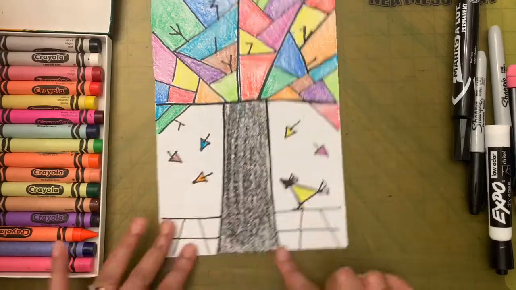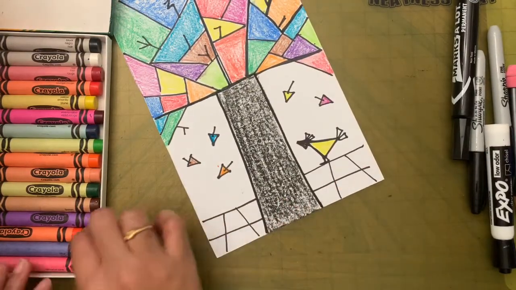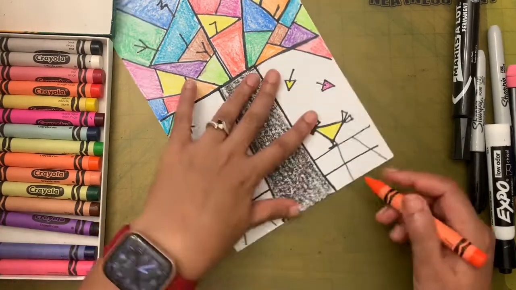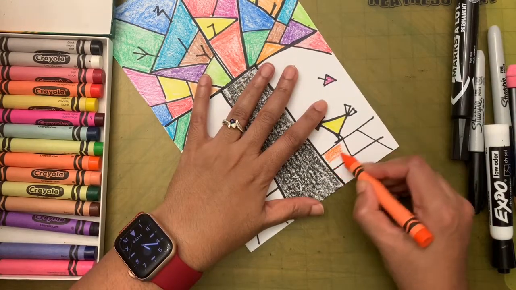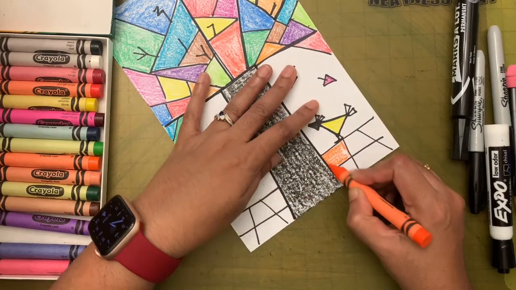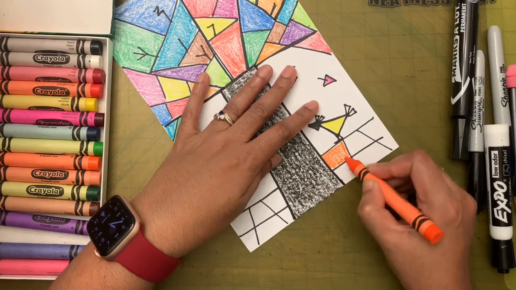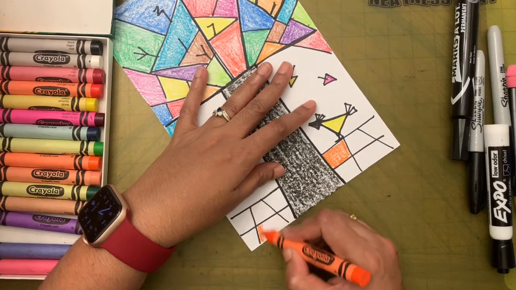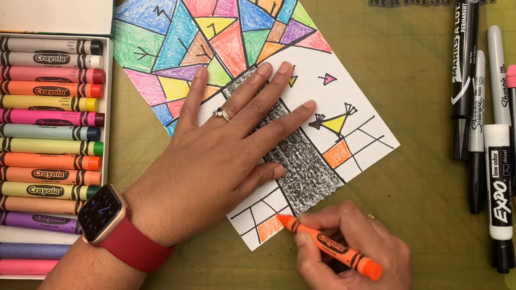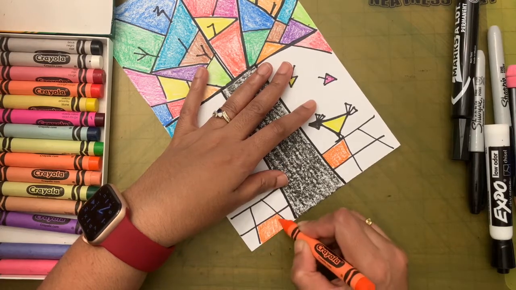Okay, so now the ground, again, you can use any color you want. So I'm going to start with orange. Maybe 2 places, 1 color, or maybe just 1 color in each section. It doesn't matter.